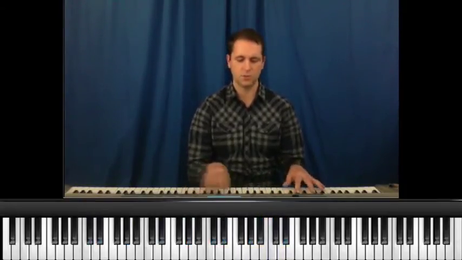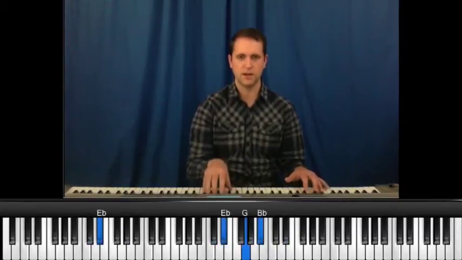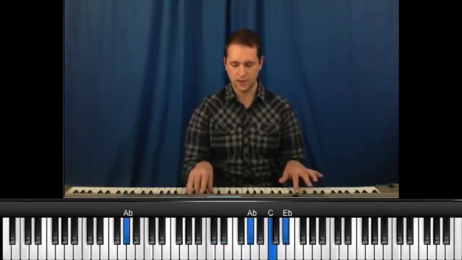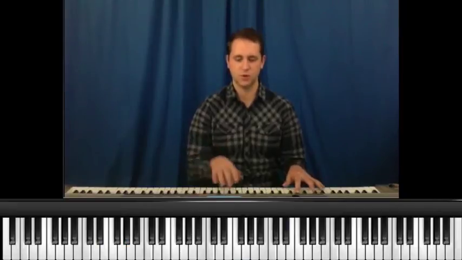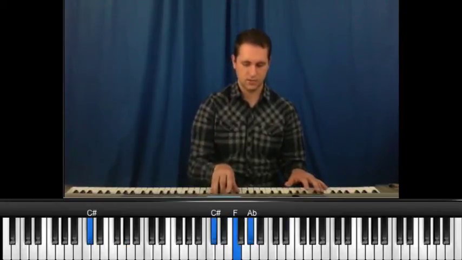Remember, slow is smooth, smooth is fast. D flat, E flat, A flat. Take care, make sure you hit every single note right. Don't be hitting some notes wrong.